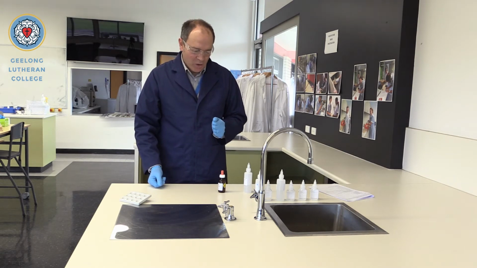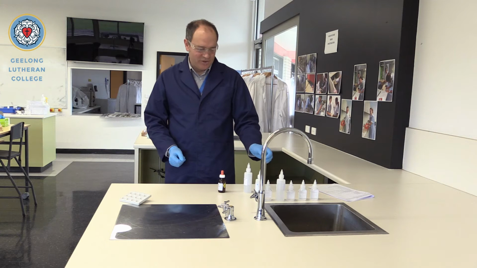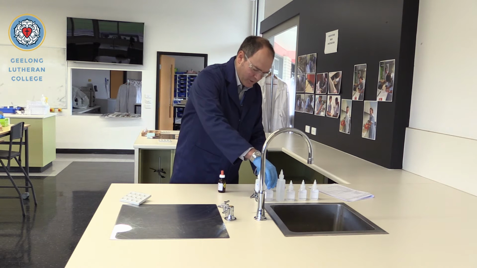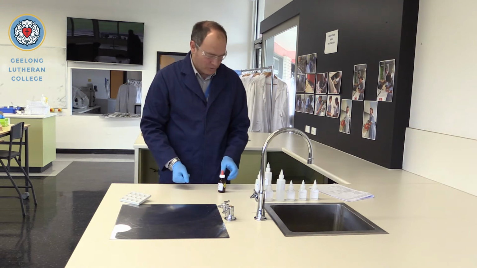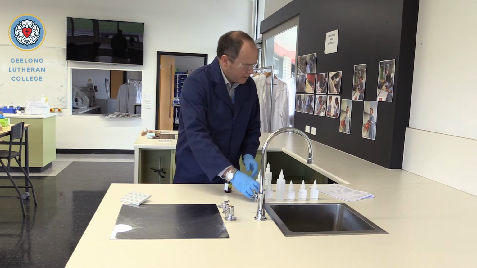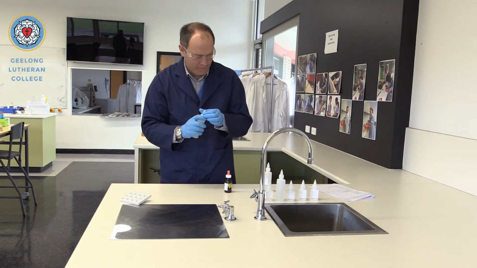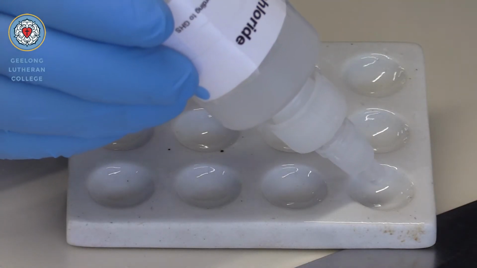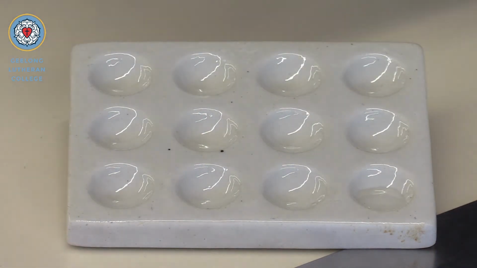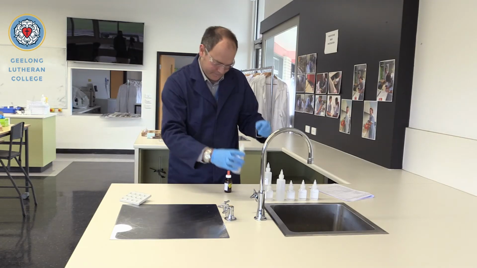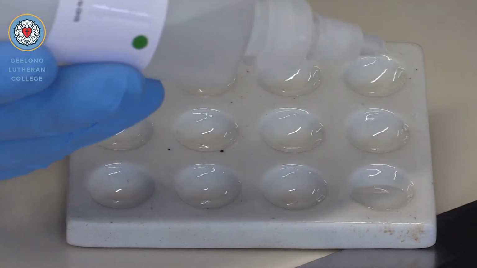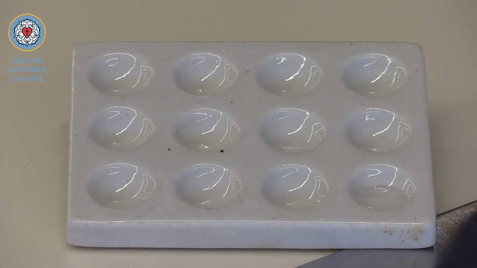So we'll start off by testing the sodium chloride and potassium chloride. So looking for the chloride in this particular reaction. So I'll add a bit of sodium chloride to the spotting tray here, a couple of drops. Good old table salt, solution of. We add a little bit of nitric acid, a couple of drops. And now we'll add the silver nitrate.